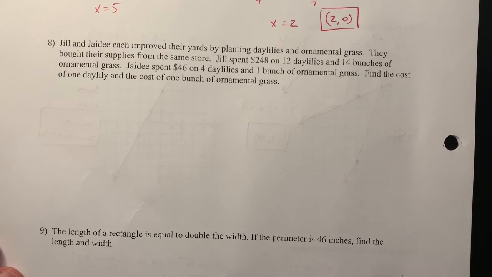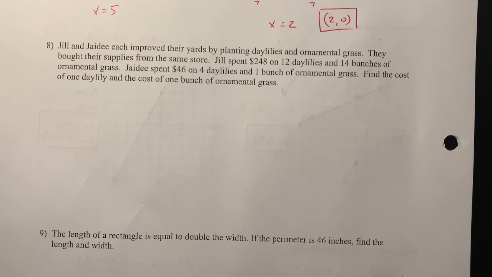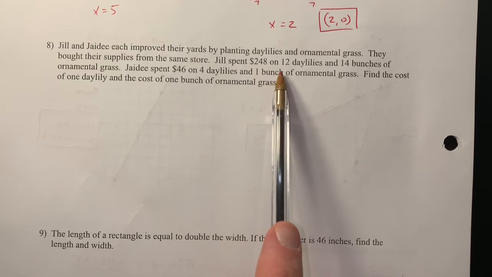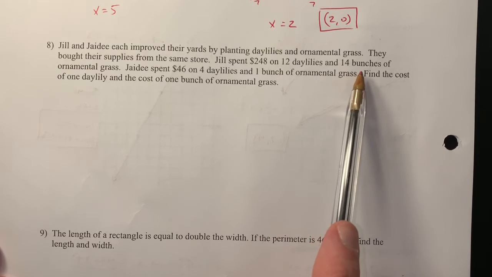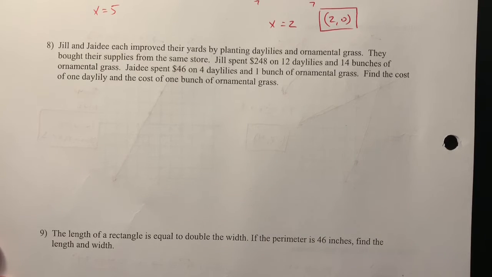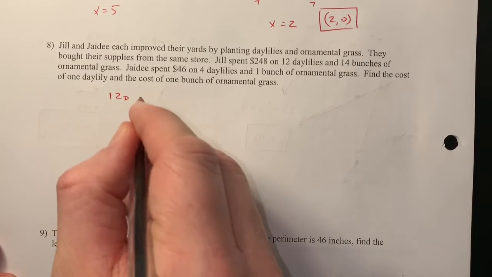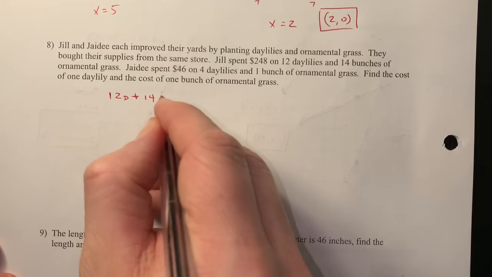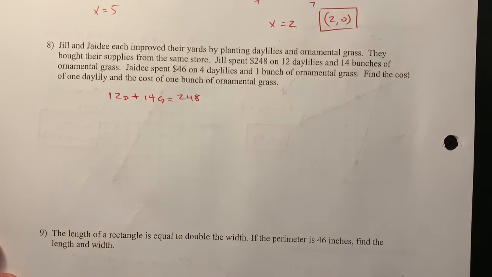Number 8. Jill and JD improved their yards by planting daylilies and ornamental grass. They bought their supplies from the same store, so we're going to assume that they paid the same prices. Jill spent $248 on 12 daylilies and 14 bunches of ornamental grass. So my first equation is going to be 12 daylilies plus 14 bunches of grass equals $248.